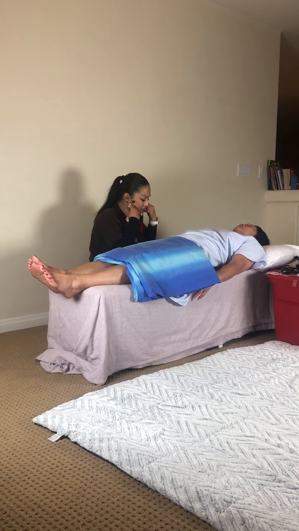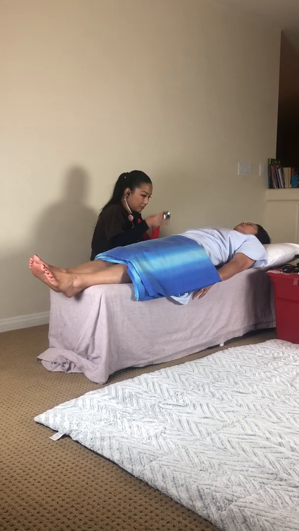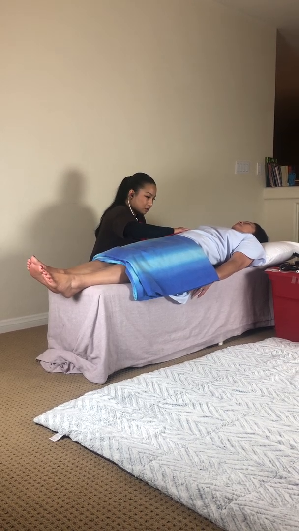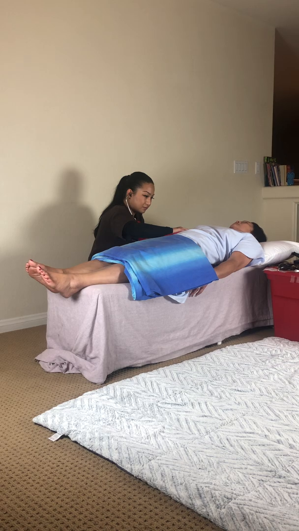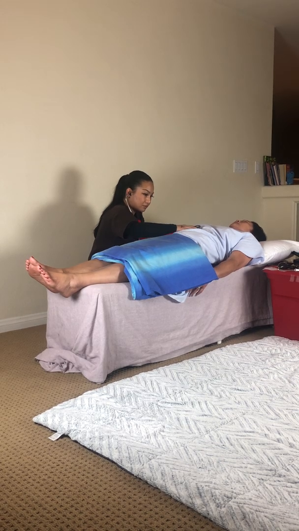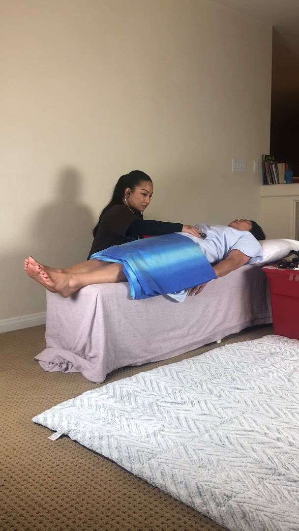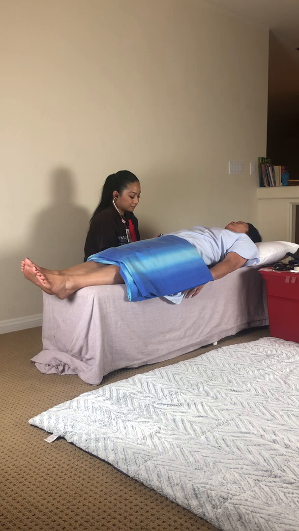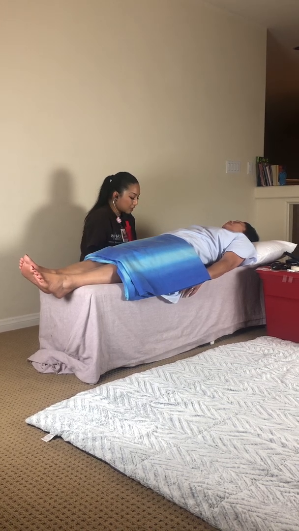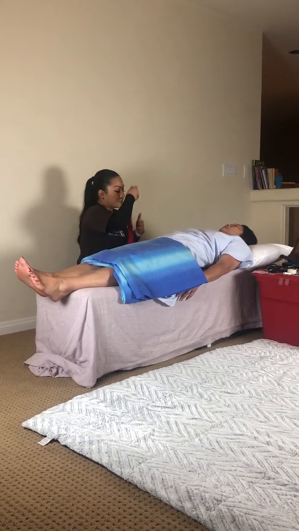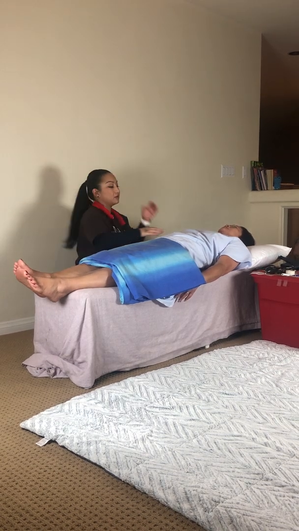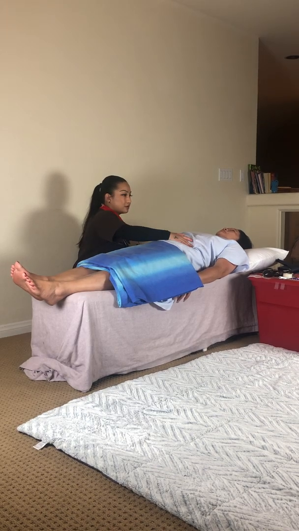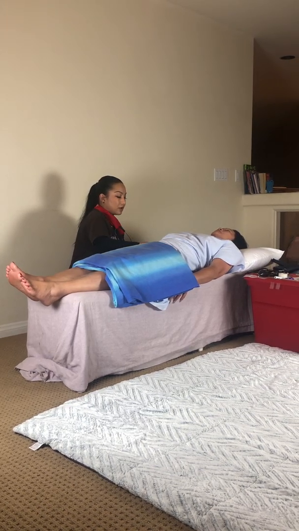I wanted to check for bruits to the renal arteries, so I'm going to go ahead and do that to the upper right quadrant, a little slightly above the umbilicus. Check for bruits or thrills. Okay. Now I'm going to remove this. Now we're going to do light palpation. Just tell me if you're feeling any tenderness or discomfort, okay? Any tenderness here? No. Okay, that was light touch.